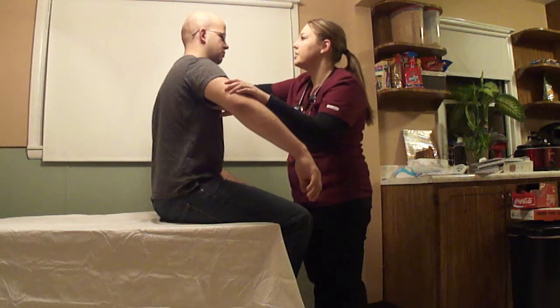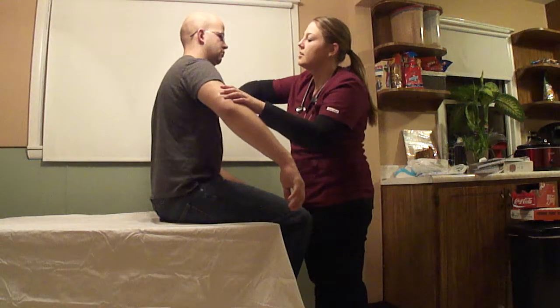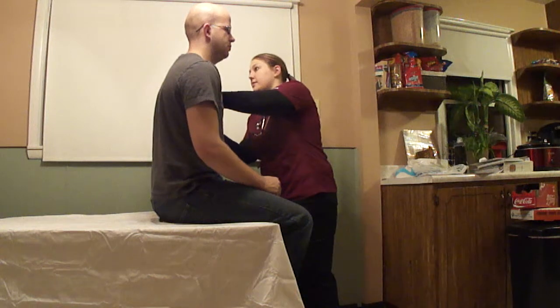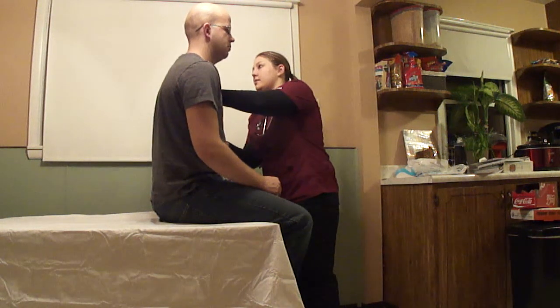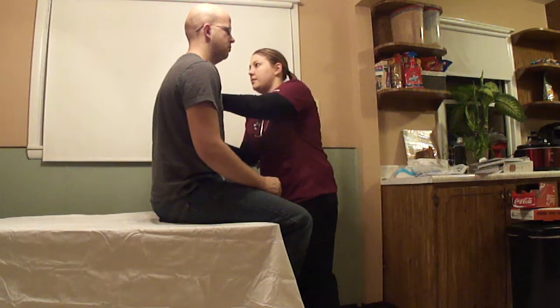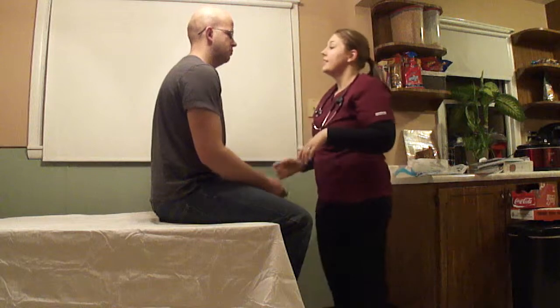We'll palpate in your axilla just to make sure there aren't any nodes there. Okay, other side. Okay, so that is the breast exam.